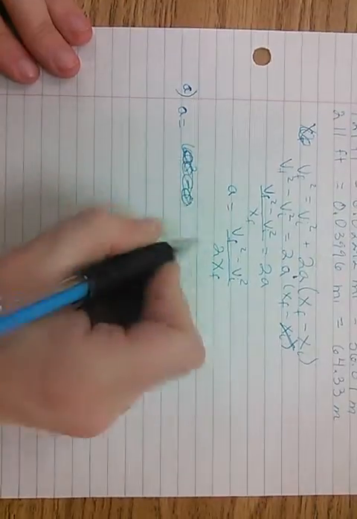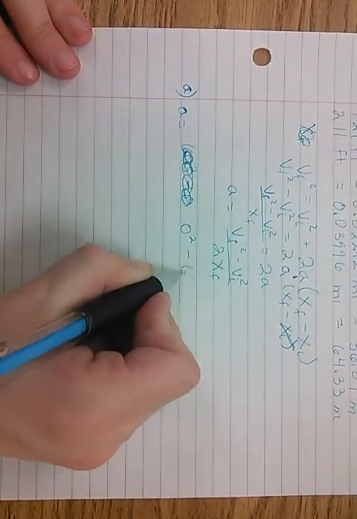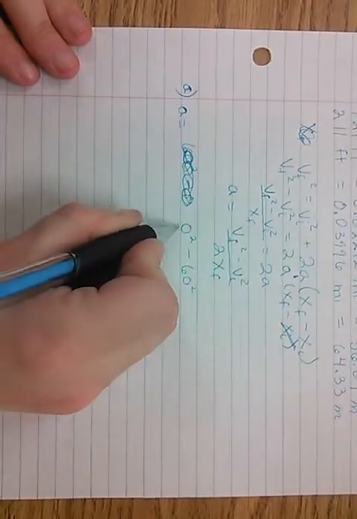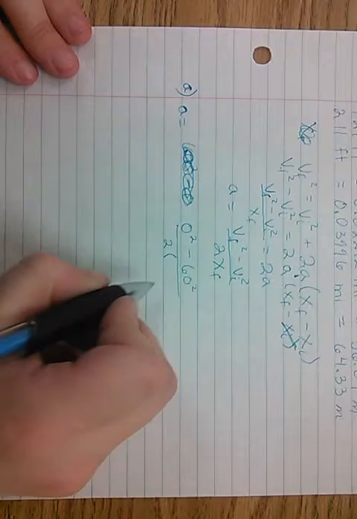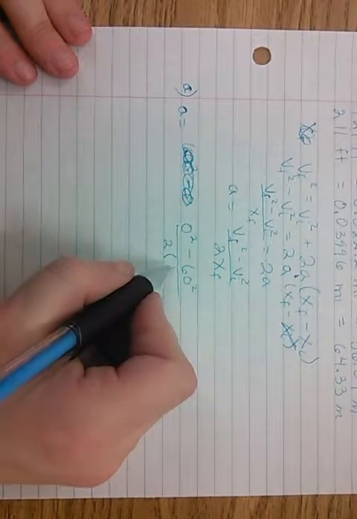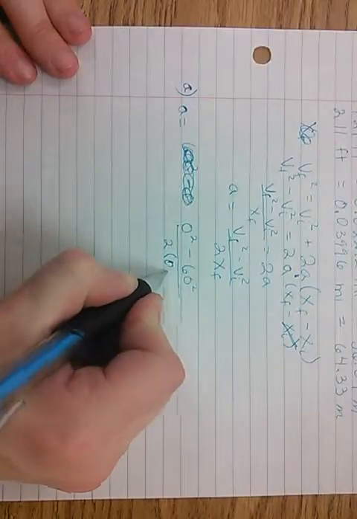And I messed up a little there. The final velocity is 0. The initial velocity is 60. And then we don't want to use the feet here, we want to use the miles.